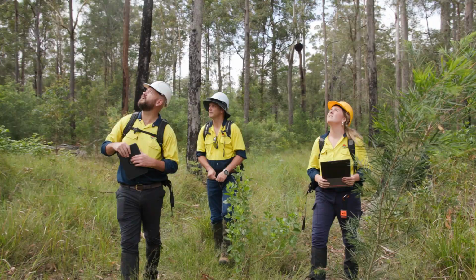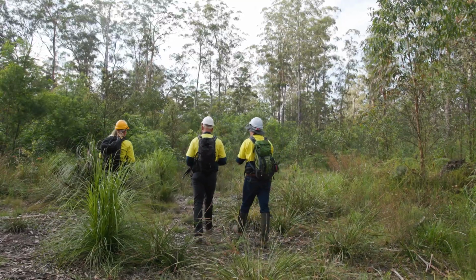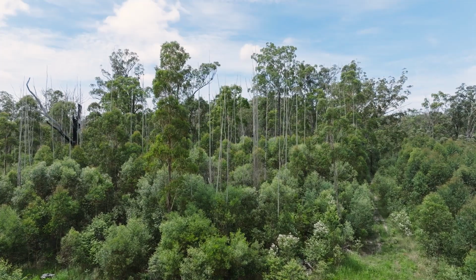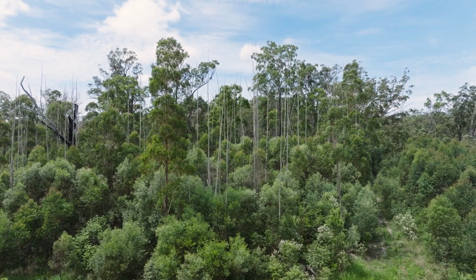Then you'll need to apply the Private Native Forestry Code to help identify which areas can use AGS. It's important to consider your long-term forest management objectives, as AGS has harvesting exclusion implications.